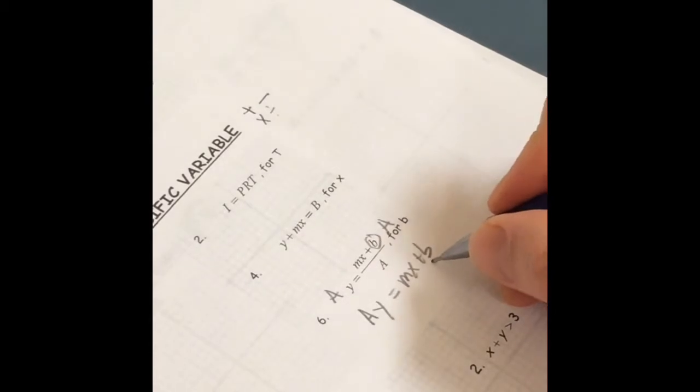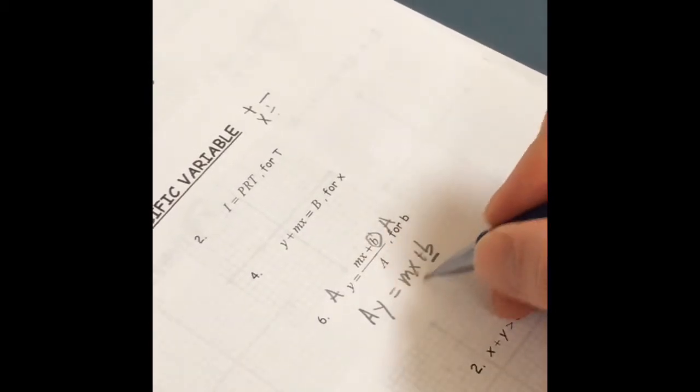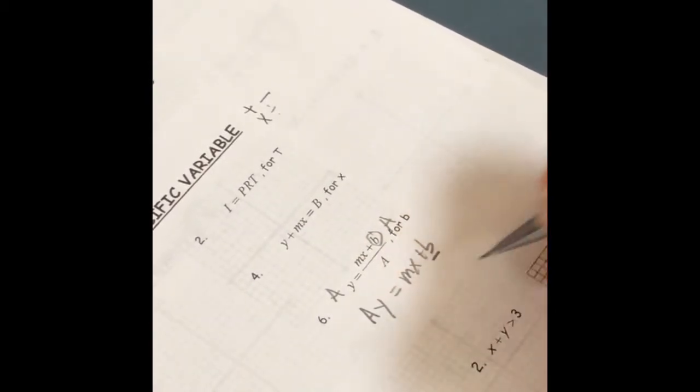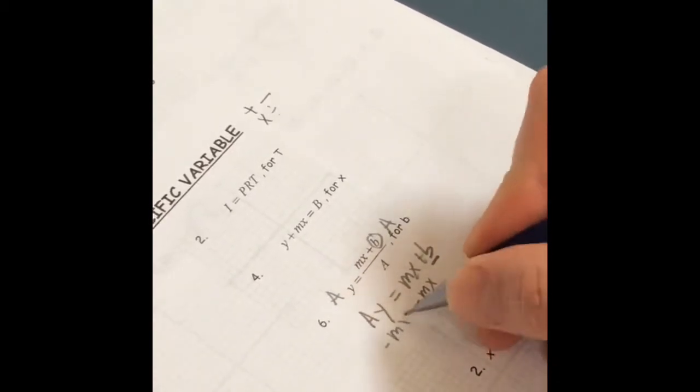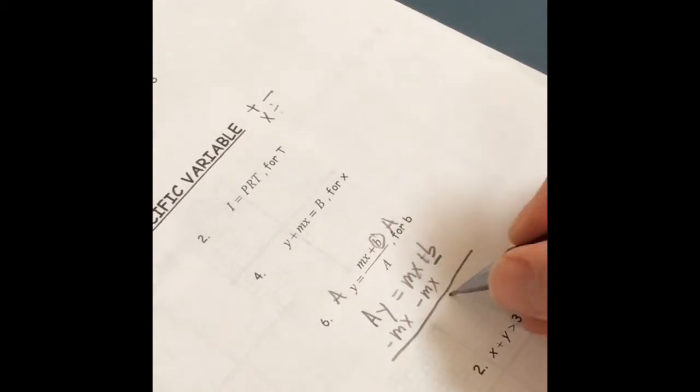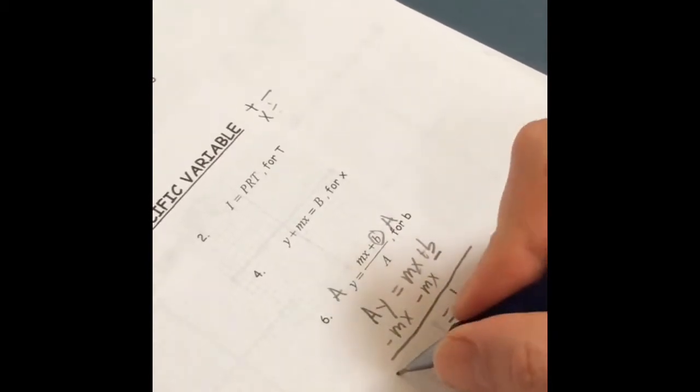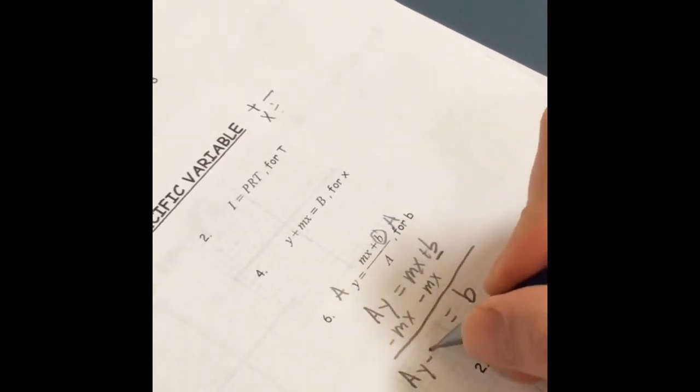Now I need to get b by itself, right? So I have to get rid of m and x, which are connected to b by an addition sign. So I subtract mx from both sides. I subtract mx, and we're actually already done with this. I've got b, that's all that's left, and ay minus mx.